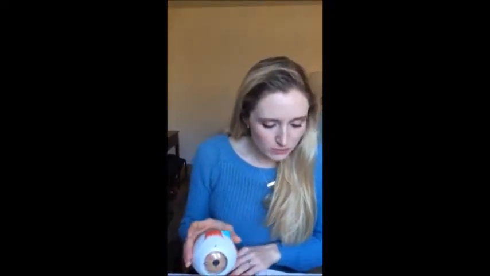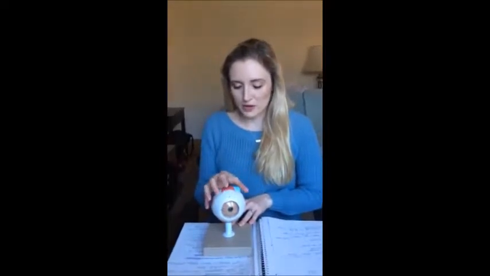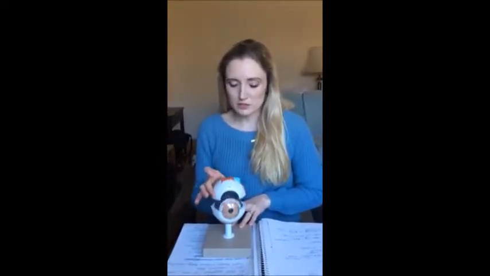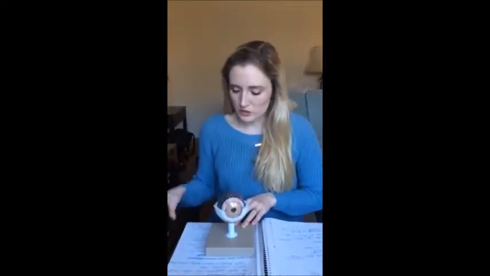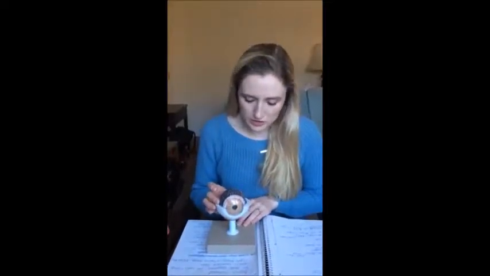So first off, we're going to start out by saying that this is the globe, or the eyeball itself. I'm going to take this piece off so we can actually see what's going on underneath.